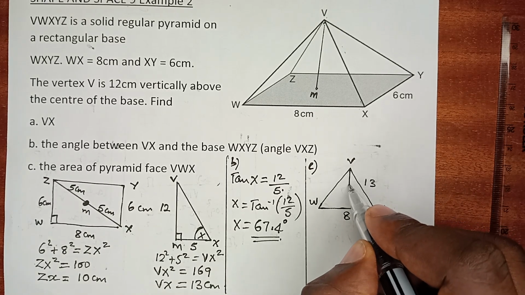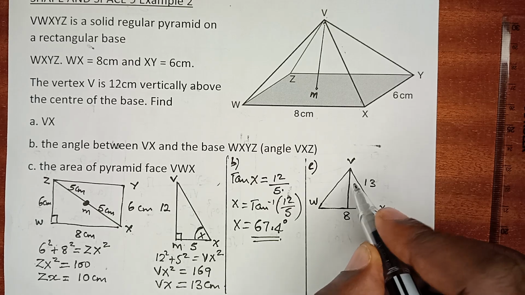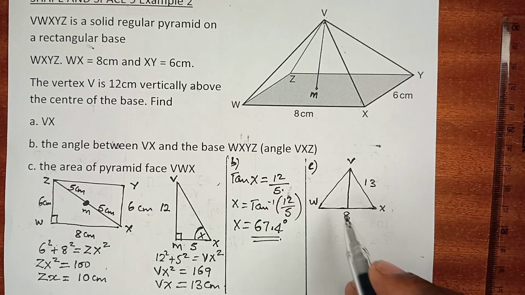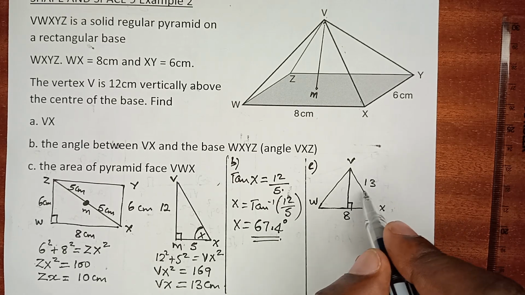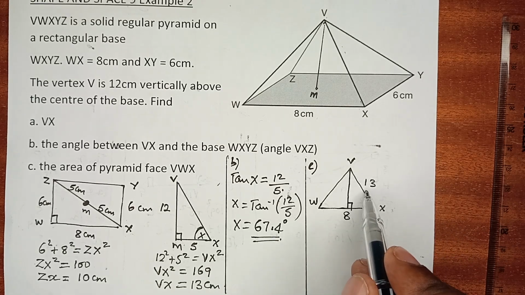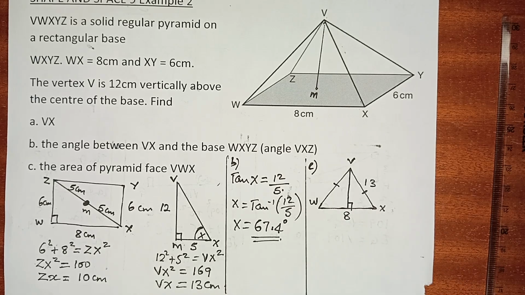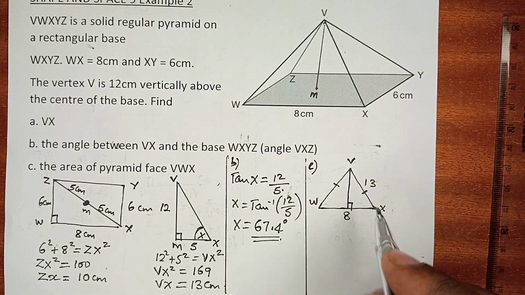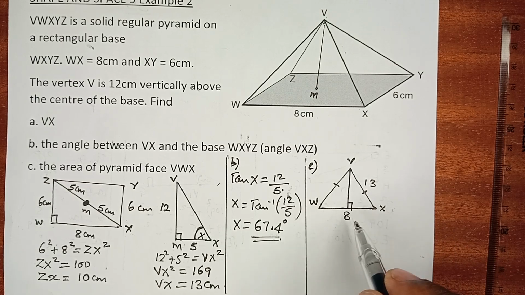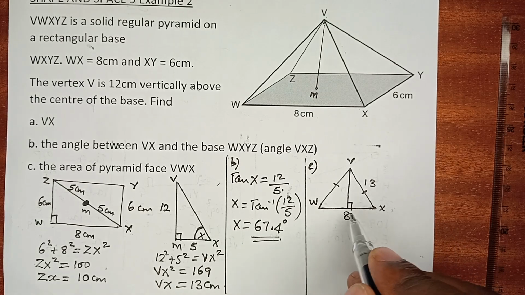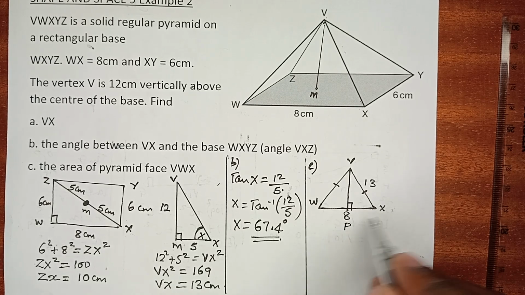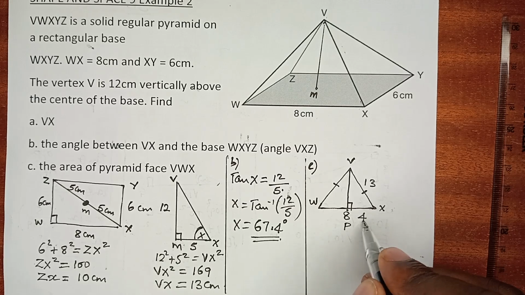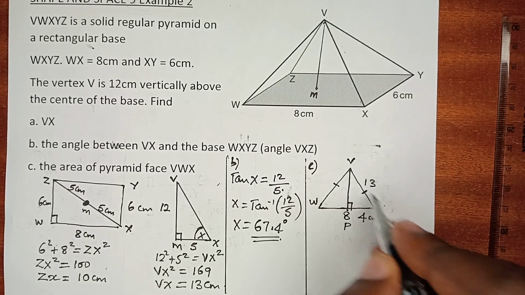So if we drop a perpendicular line there, or the perpendicular bisector of this angle here, then, because this is an isosceles triangle, that is 13, and this is also 13, because we would have calculated any of them. It goes without saying that from this particular point, let's call it P, PX is 4 centimeters, and this is 13.